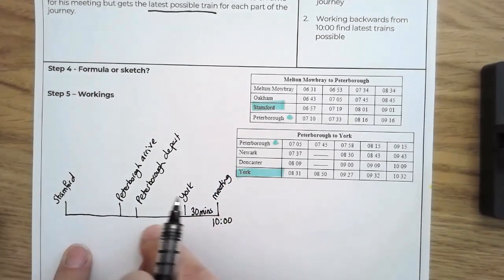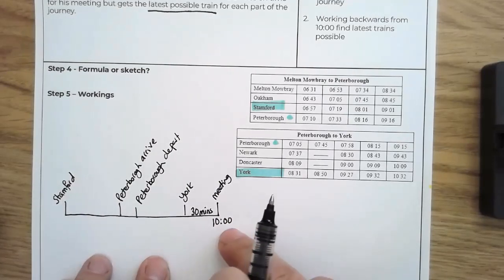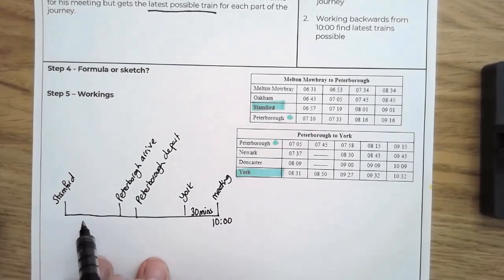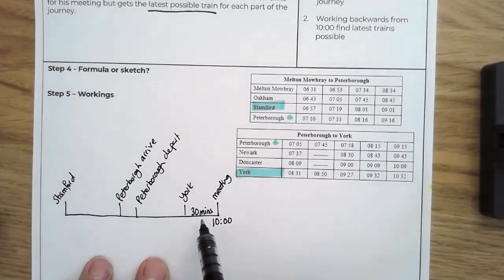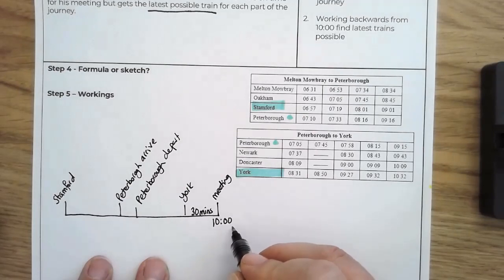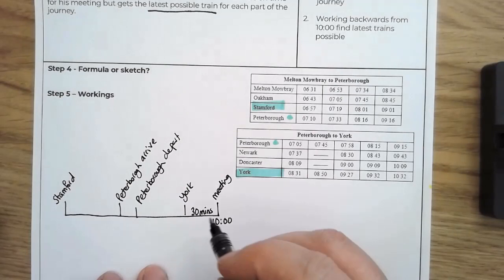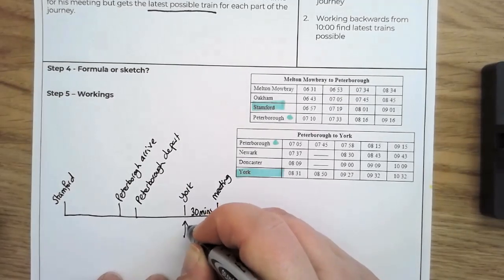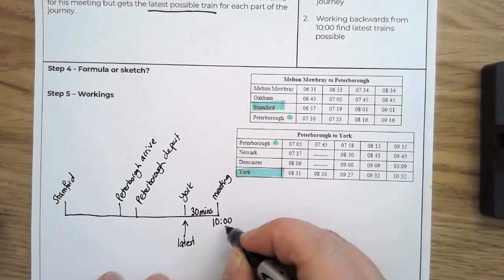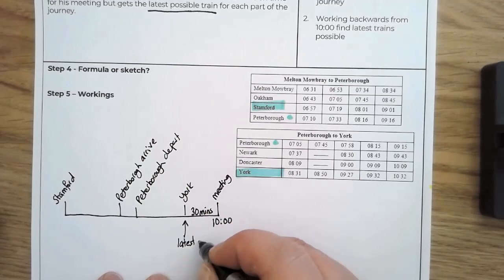Now I'm going to go backwards. I'm going to start here because this is the time that I know. You could start here and trial and error to get to this side, but as I say, I'm going to go backwards. So going backwards from 10 o'clock, the latest arrival time I can make is going to be 10 o'clock, subtract 30 minutes is 09:30.